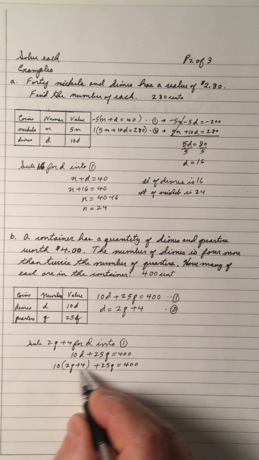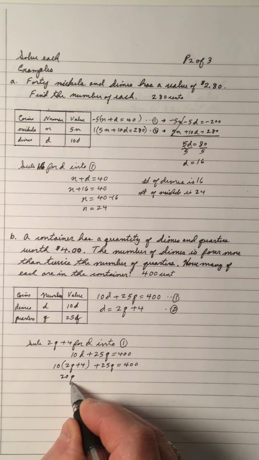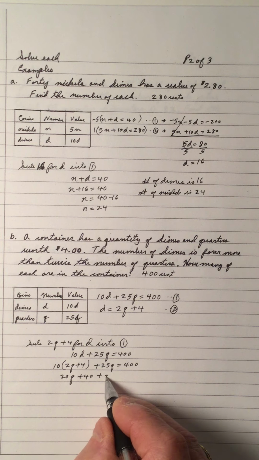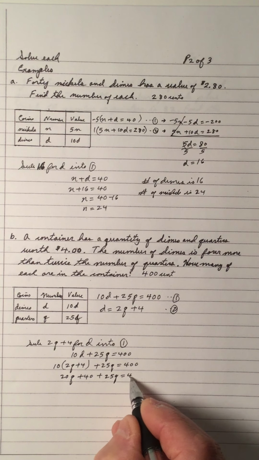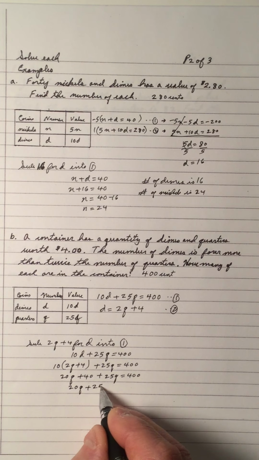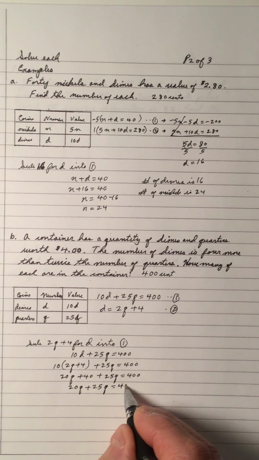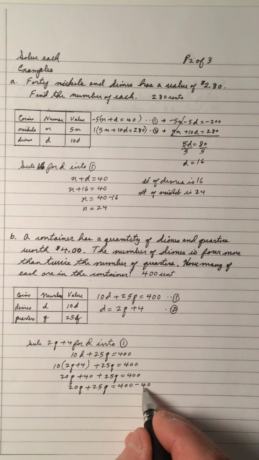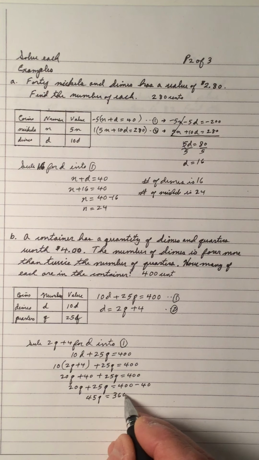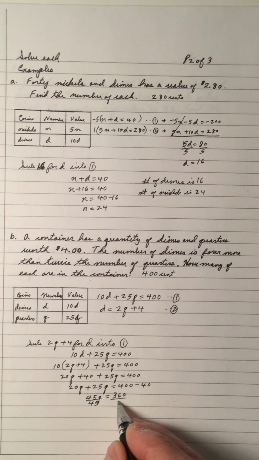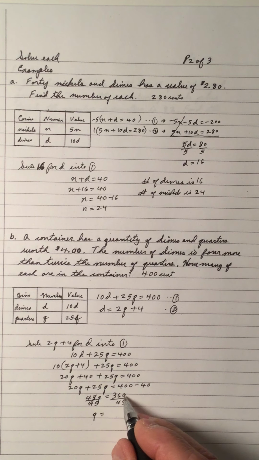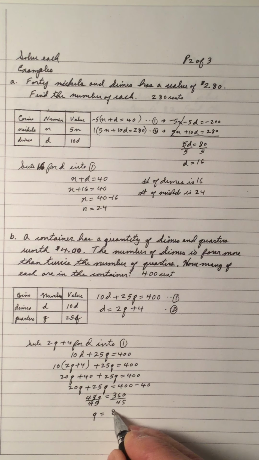Fill out the rest of the equation. Multiply by 10, I get 20Q plus 40. 10 times both of these. Plus 25Q equals 400. And the variables are on the left, and the numbers go to the right. 40 becomes negative when you move it over. So that's 45Q equals 360. And divide by 45. They cancel, give me 1Q. And 360 divided by 45 is 8.